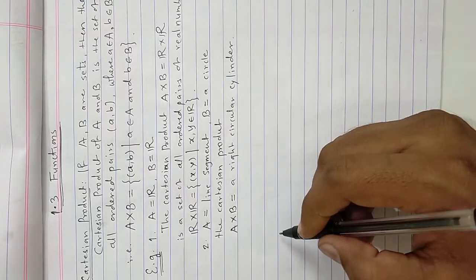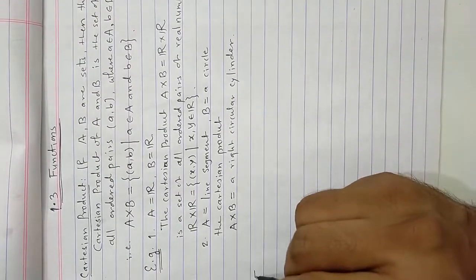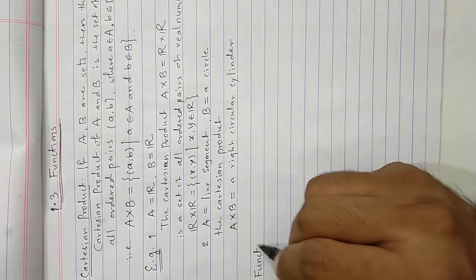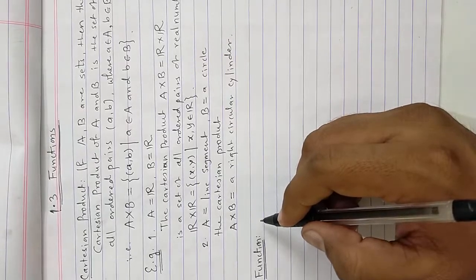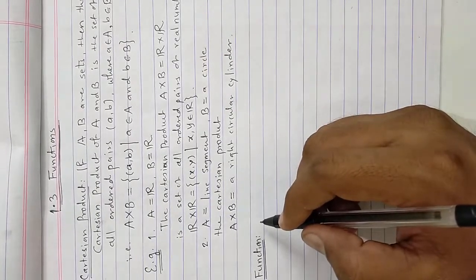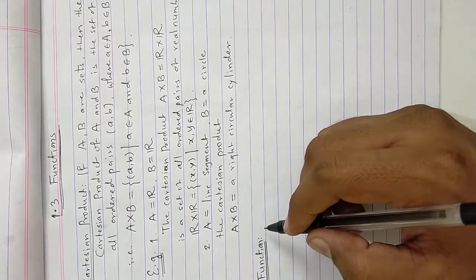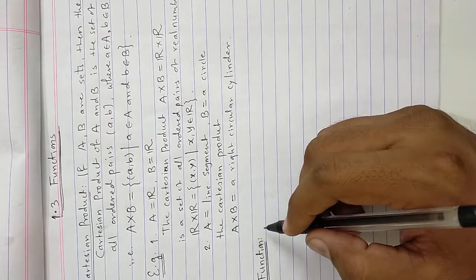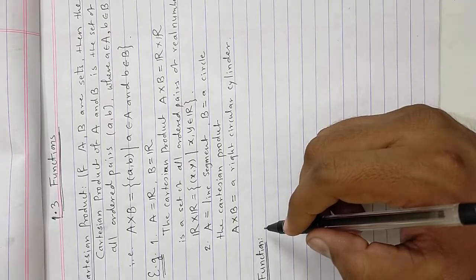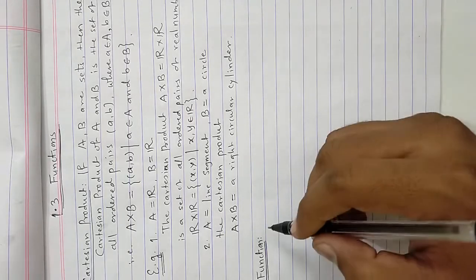Now let us see the definition of function. We have seen in our first year and second year class the definition of function. So we have two sets A and B. You may remember there is a concept of domain, codomain and range of a function. So let us recall the definition of function.